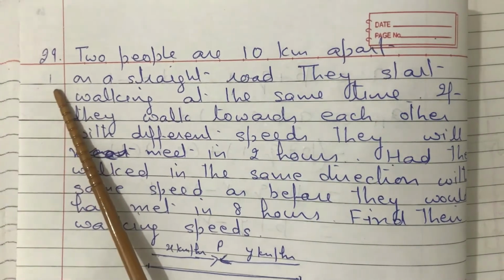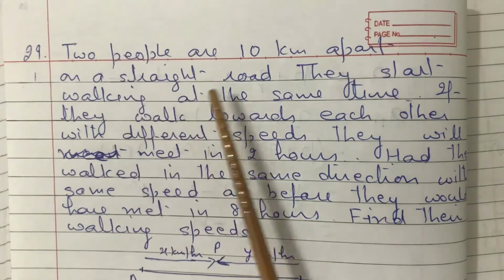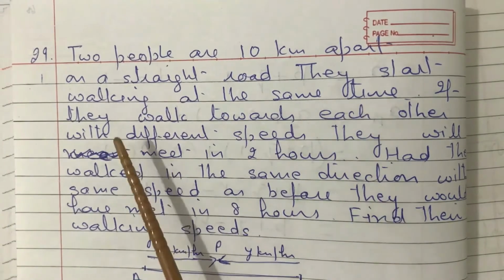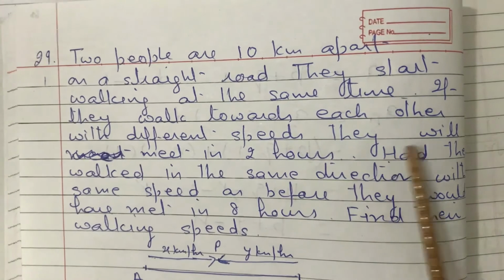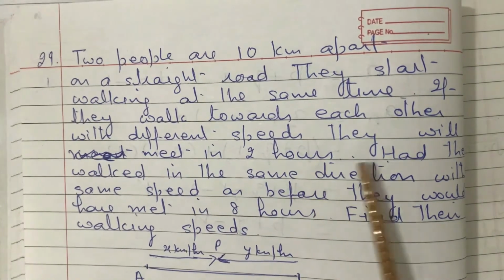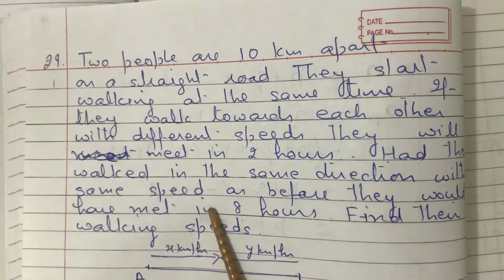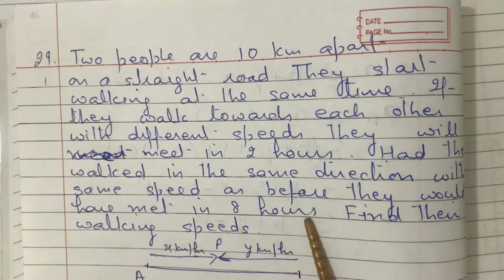Question number 29. Two people are 10 kilometers apart on a straight road. They start walking at the same time. If they walk towards each other with different speeds, they will meet in 2 hours. Had they walked in the same direction with the same speeds as before, they would have met in 8 hours.